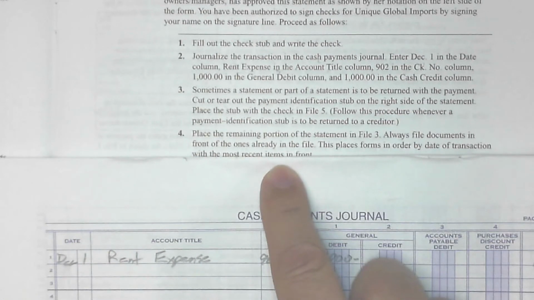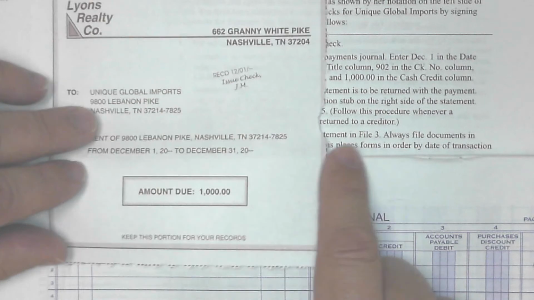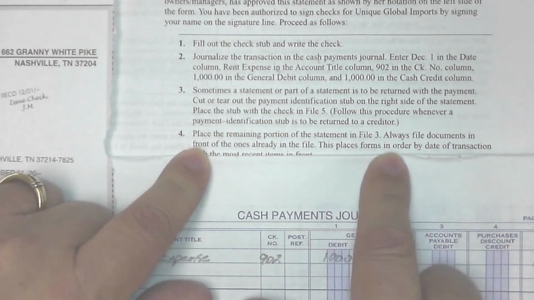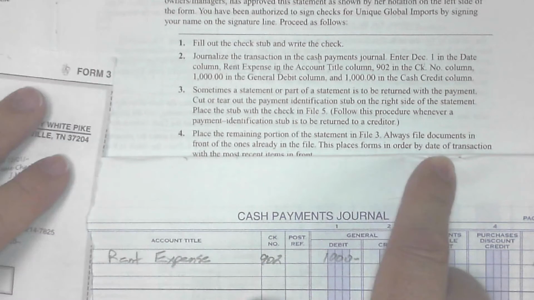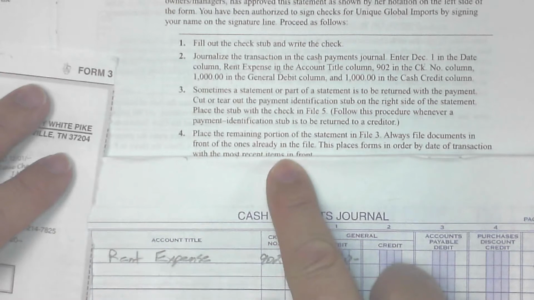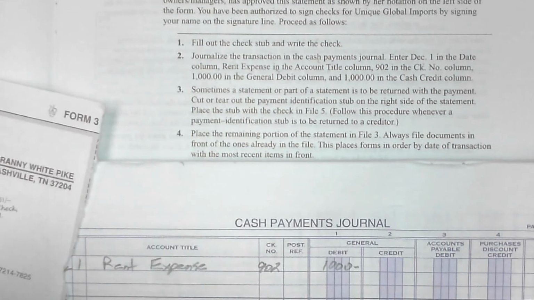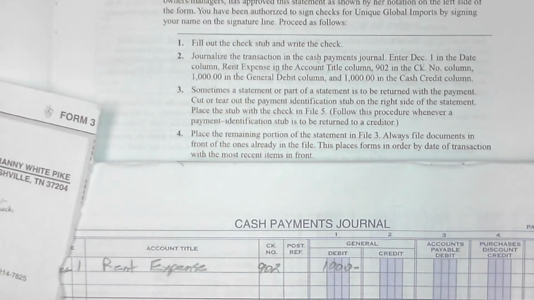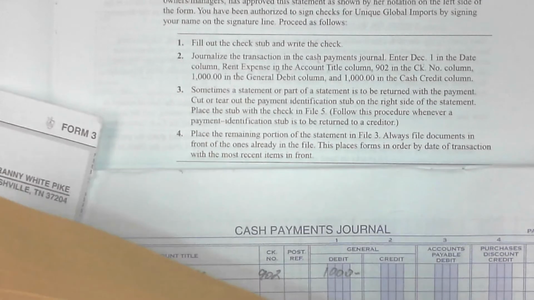And then our bill, that's going to be on step 4, place the remaining portion of the statement in file 3. Now here it says to always file the documents in front of the ones that are already in the file, which puts them in chronological order for you, makes it easier to find stuff when you go back to look at them. Because in file 3 we already have stuff.